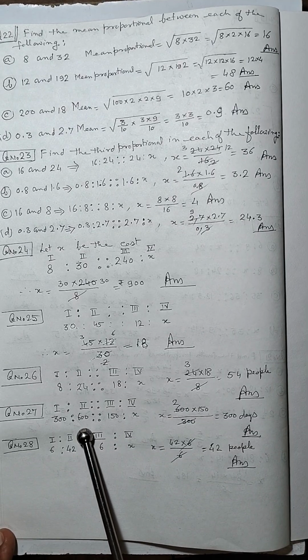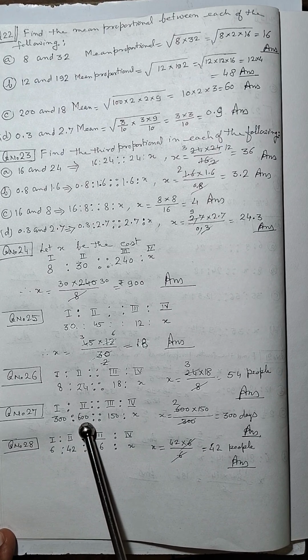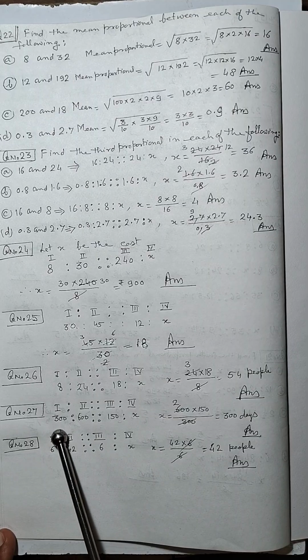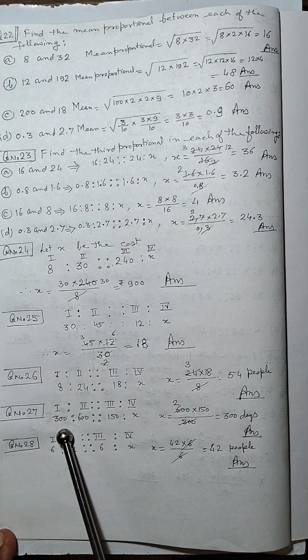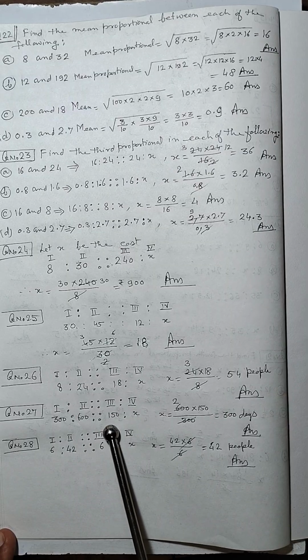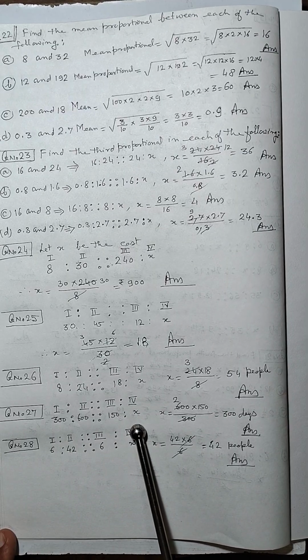So we have got 600 greater. So the greater will be written on the second place and the remaining one will be written on the first. So 300 is to 600, same ratio, 150 is to x.